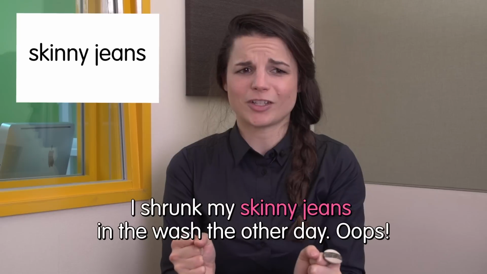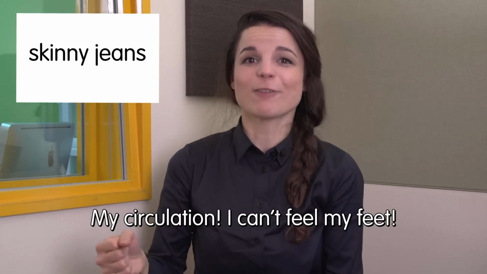Skinny jeans. I feel like these are really more mainstream at this point, but skinny jeans just refer to jeans which taper at the end. So the top is bigger, and then the bottom it goes like this. In a sentence, I shrunk my skinny jeans in the wash the other day. Oops, my circulation, I can't feel my feet.